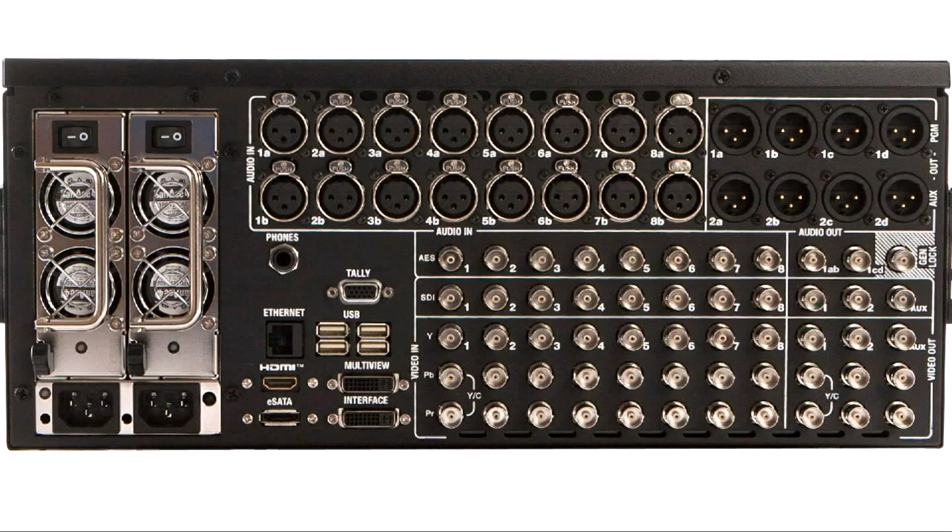You can see on the back that we have connections for bringing in SDI, component, composite, and you can even bring in YC video. Now, if you're working with high definition video, you're going to be bringing in either SDI or component. If you're working with standard def, it can be SDI, component, composite, or YC.